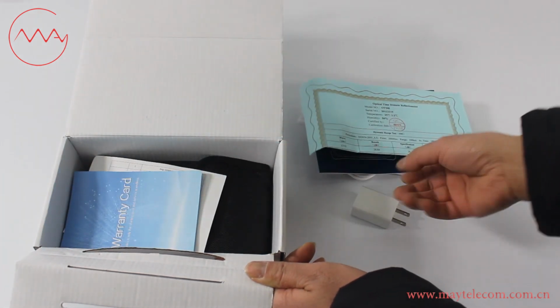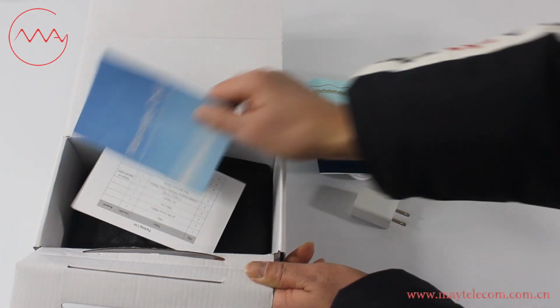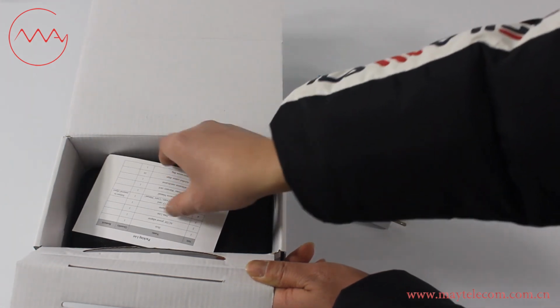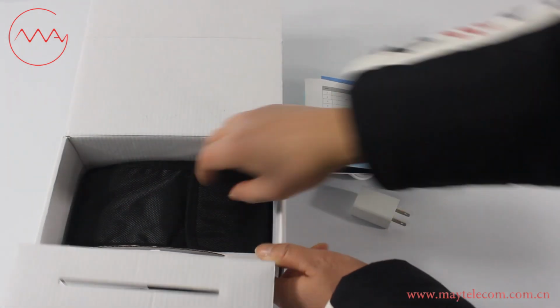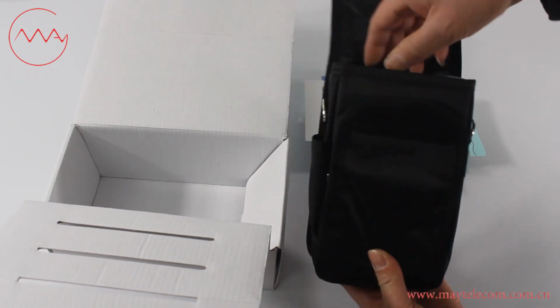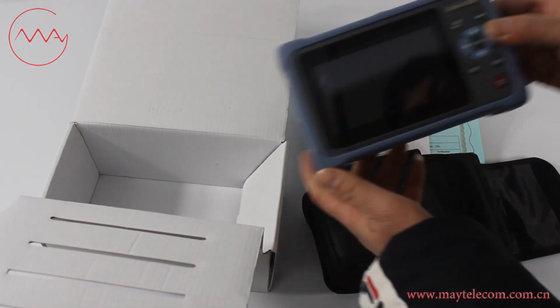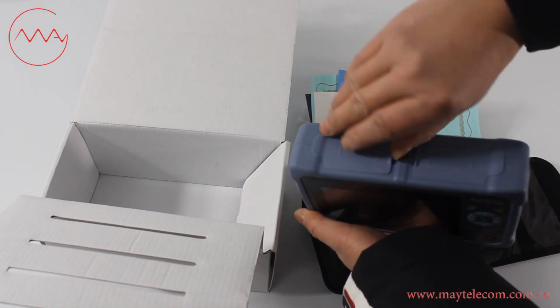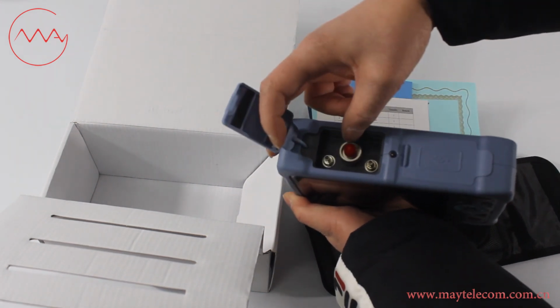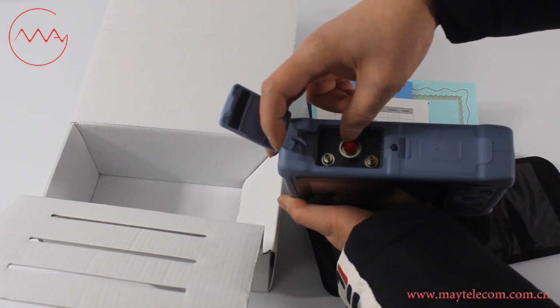calibration certificate, warranty card, packing list, soft bag, OTDR with FC adapter.